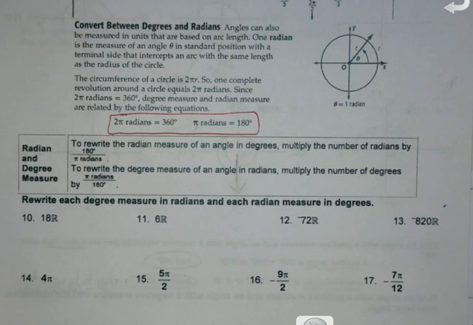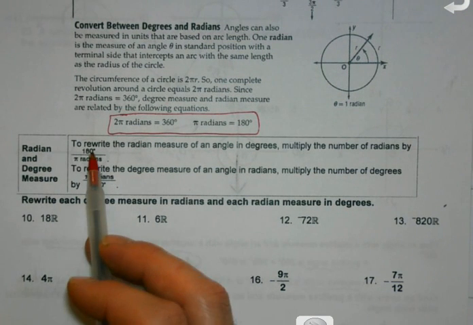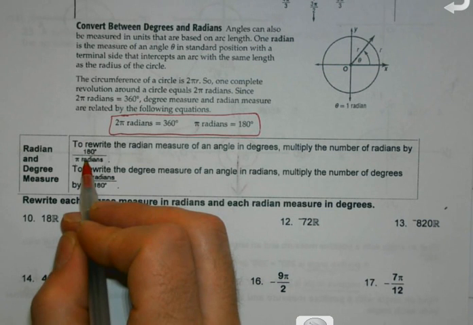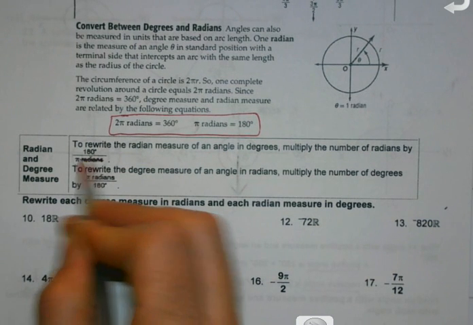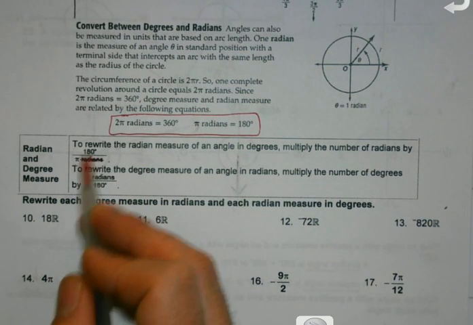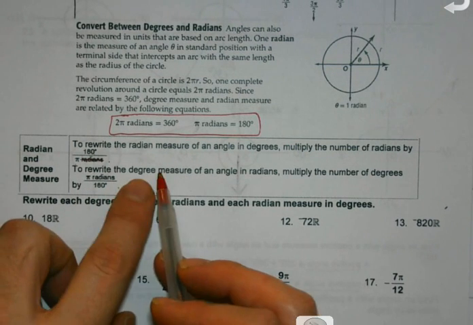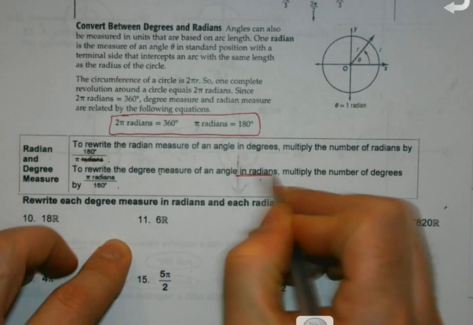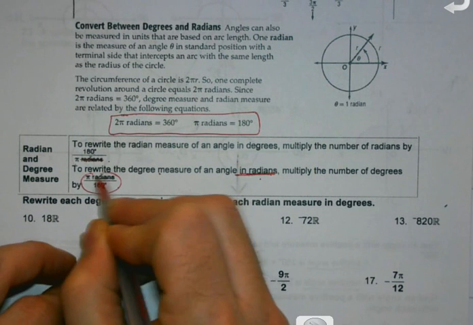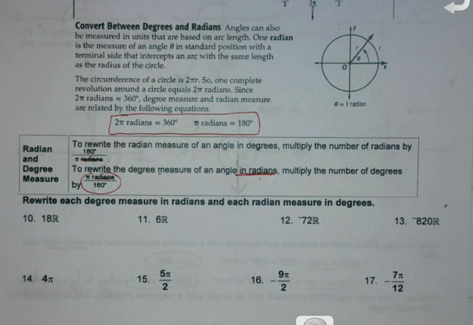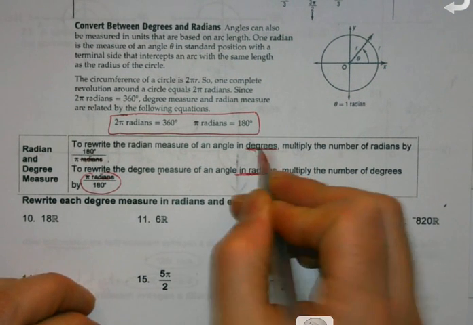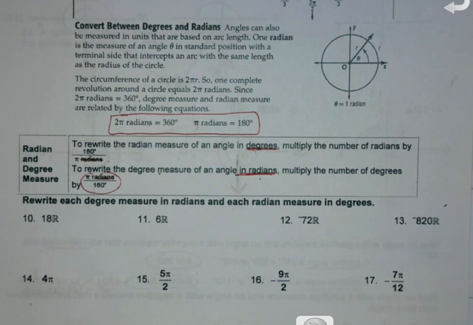So when I'm asked to do it, to rewrite the radian measure of an angle in degrees, you multiply by 180 over pi. Now you don't have to write the radians part, that's just there to understand we're going to radians, but you'd multiply by 180 over pi. If you're trying to rewrite degrees in radians, you do pi over 180. Okay? So degrees is 180 over pi. Radians is pi over 180.